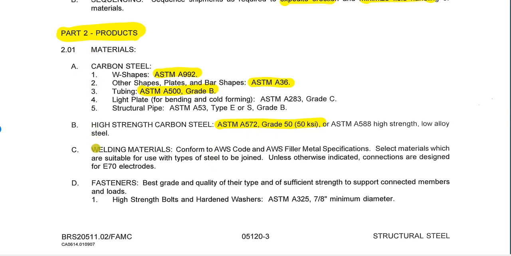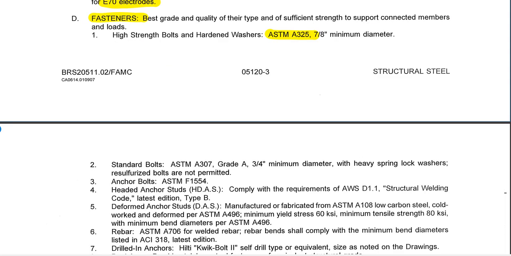So this basically goes through exactly what is covered in the spec section. You see when they're welding, the type of electrodes to use, and then when we're looking at fasteners, we're looking at the specification for those bolts. It's very important to work the specifications with the general structural notes, because the general structural notes will tell exactly where you're required to use high-strength bolts, where you may use standard bolts, and where anchor bolts are.